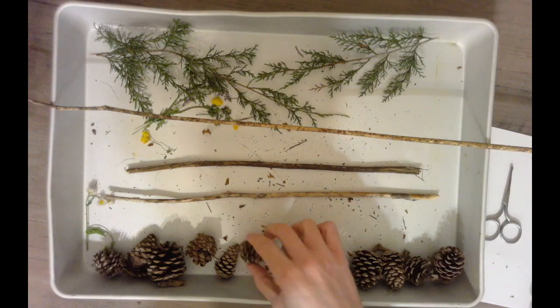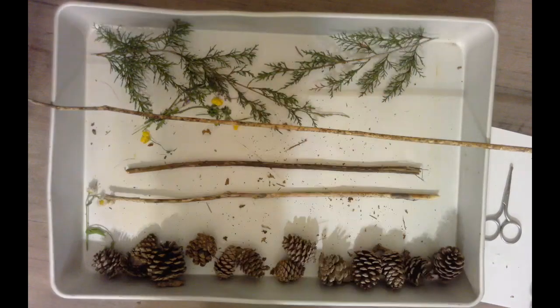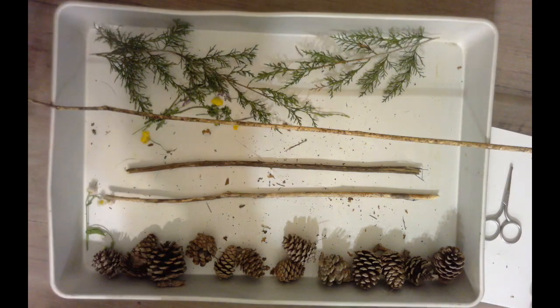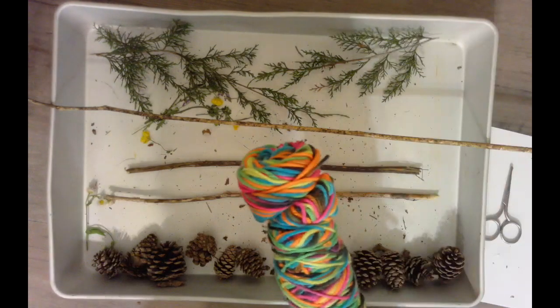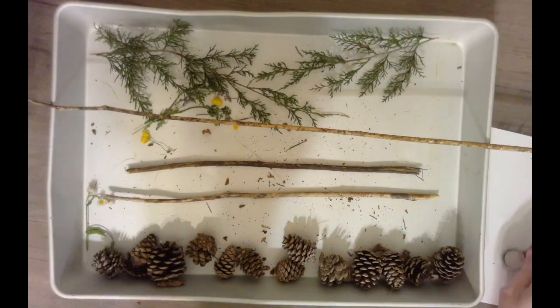If you're getting pine cones, be careful because sometimes they're a little bit prickly. And I got a few little leaves that I'm also going to possibly tie to my pine cones, okay? So what you'll want to do is go ahead and collect those things first. You could pause this video, go find those things, and then come back, and you'll also need some yarn or string, and you'll need some scissors, and that's all that you'll need for today.